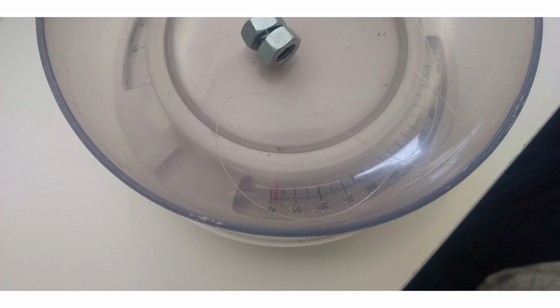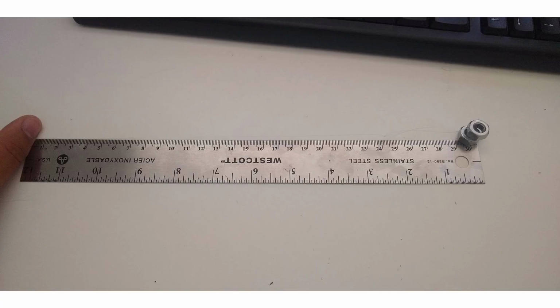Here I have some fishing string that I tied two nuts to in order to give them some mass. As you can see, it weighs about 20 grams and it has a length of about 30 centimeters. You can't see it clearly in this picture, but at the end, at 30 centimeters, there's a little knot, so I know where to hold onto the fishing string, and so it doesn't slip out of my fingers.